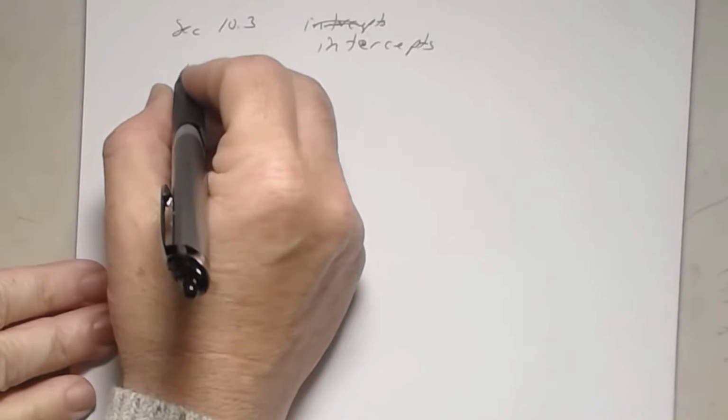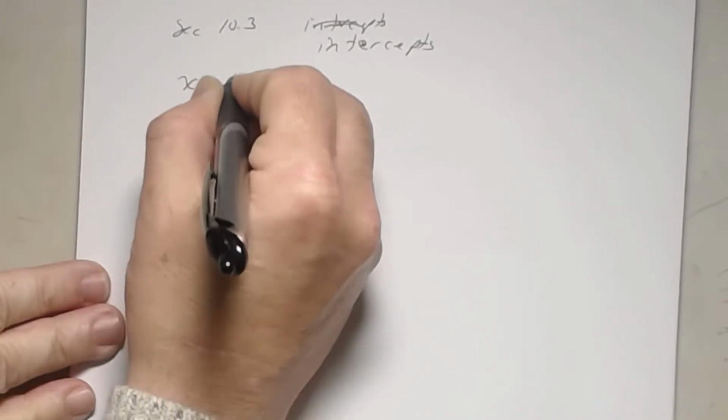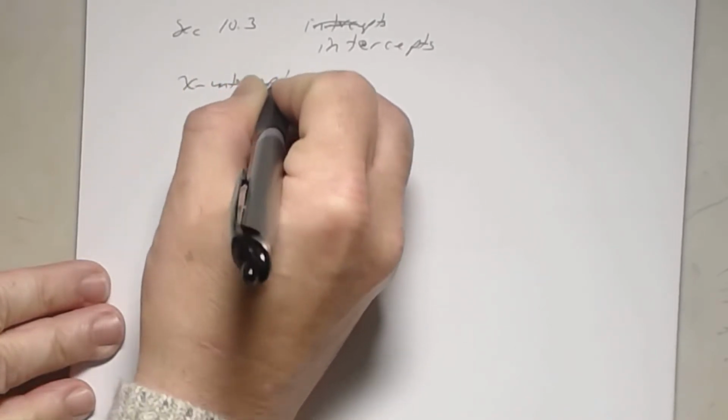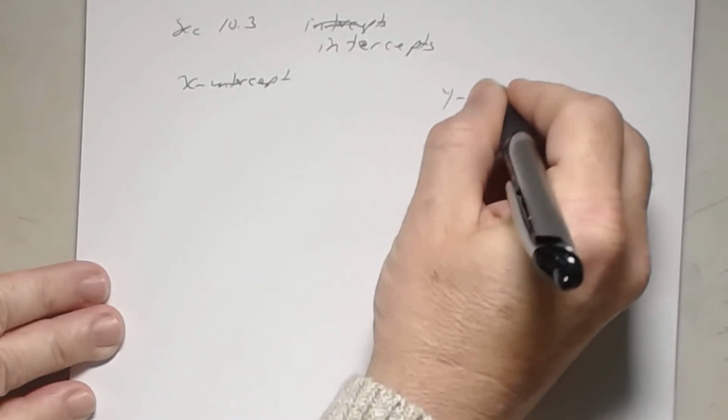In the previous section that we just did, we graphed the lines using a t-table, correct? We graphed the line using a t-table. You could also graph lines using intercepts. Now, what I mean by intercepts are these. So I'm talking about the X-intercept, and I'm talking about the Y-intercept.